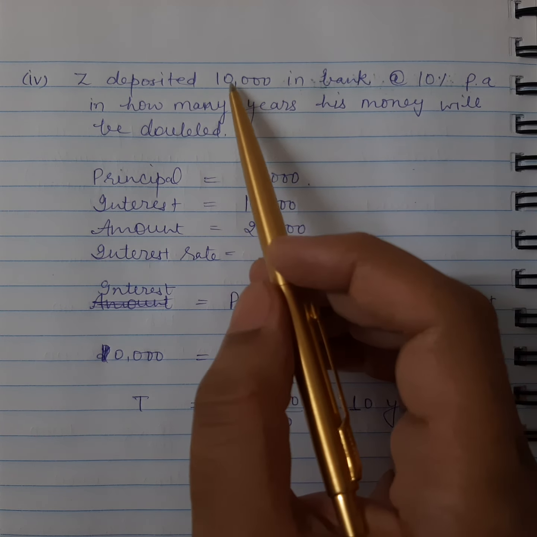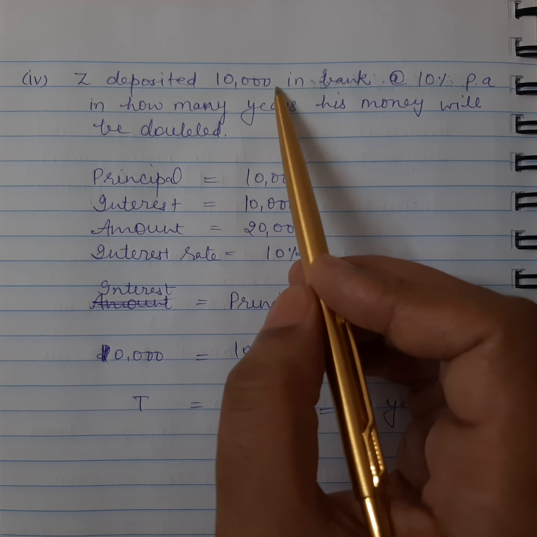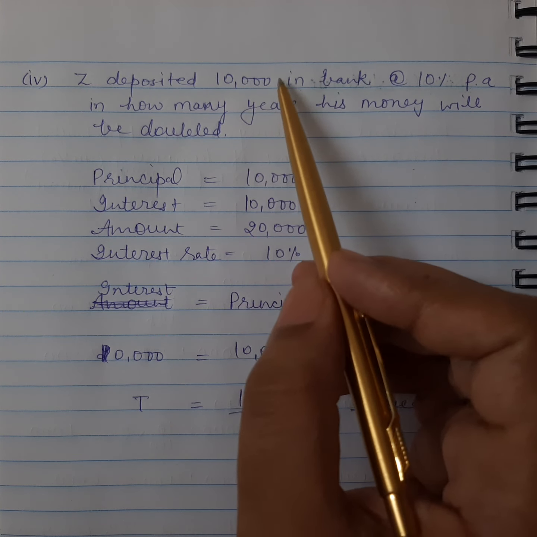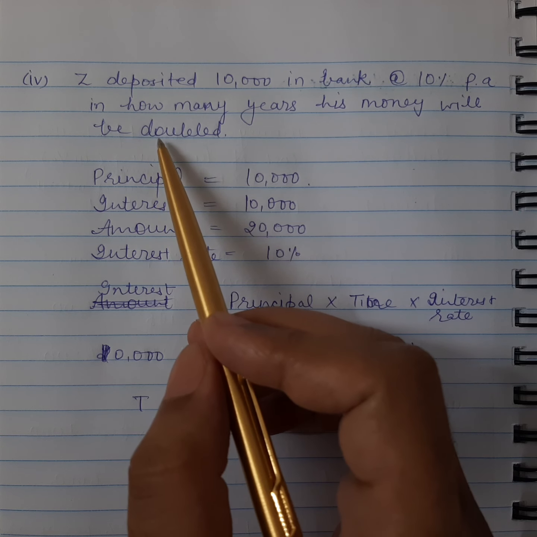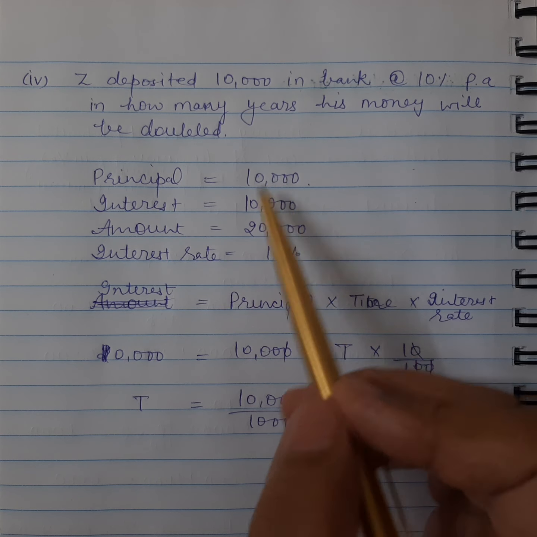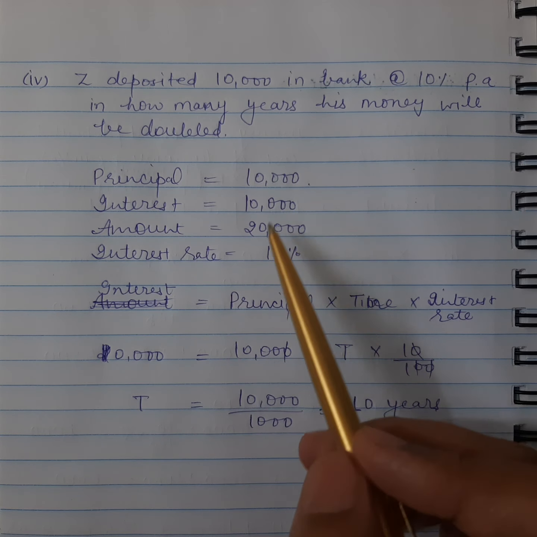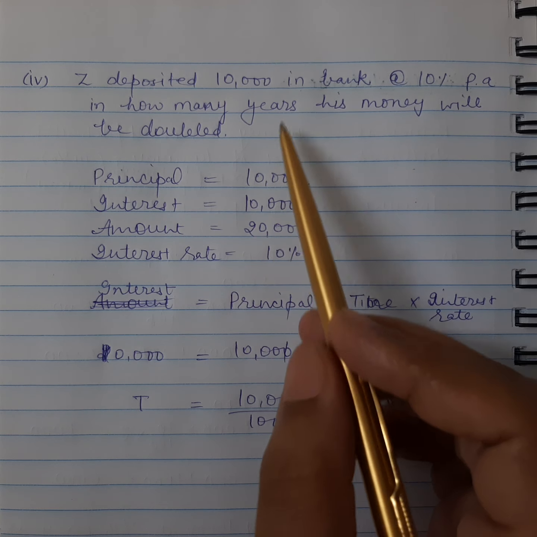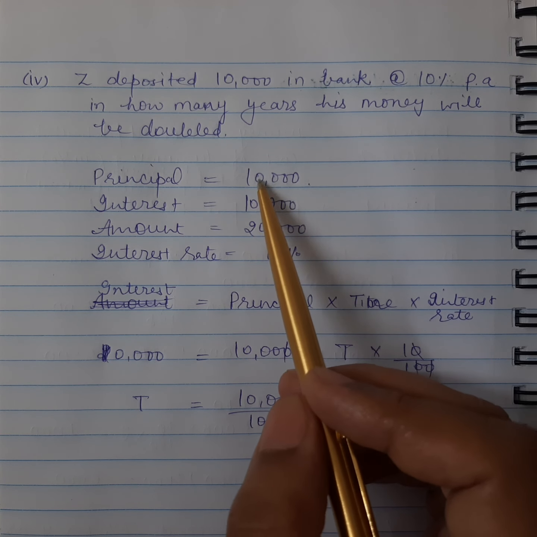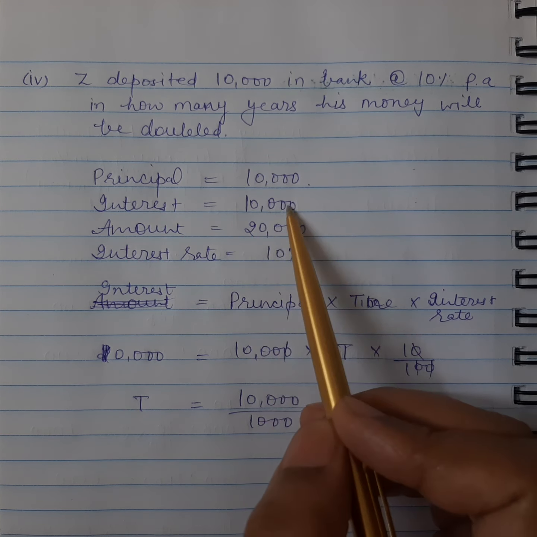He wants to double his money from 10,000 to 20,000 rupees. So amount will be 20,000, and principal is 10,000. Interest will be 20,000 minus 10,000, which is 10,000.